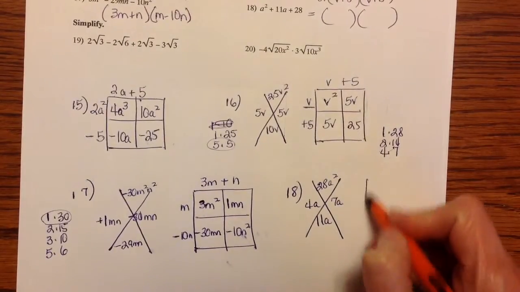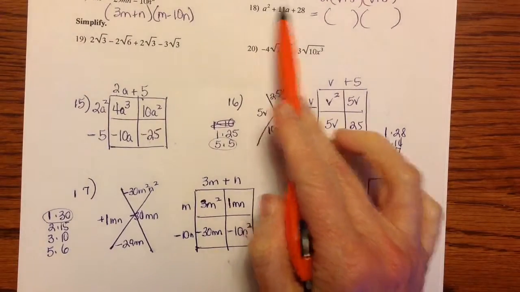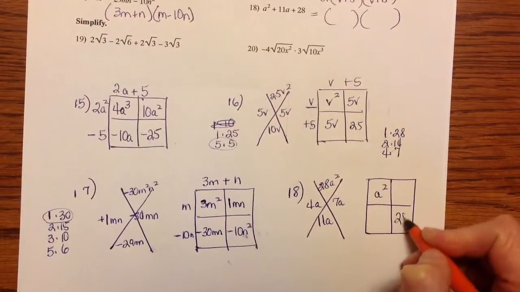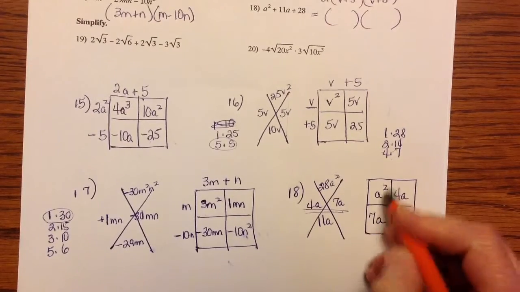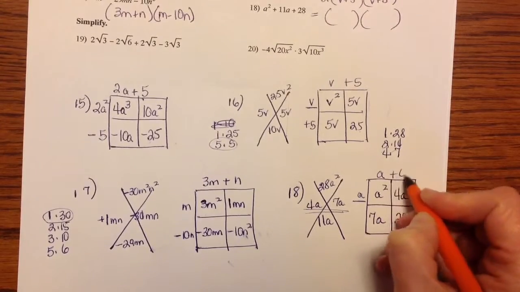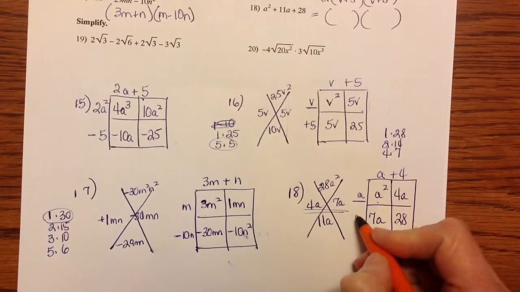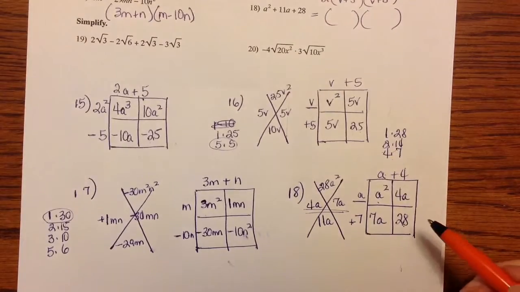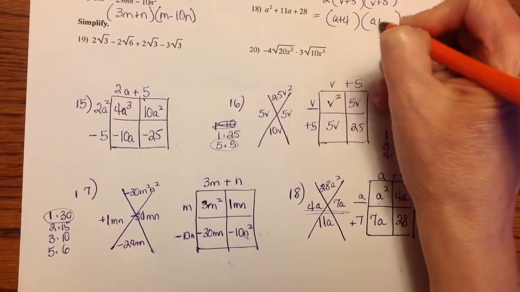So we'll make the box. You want to go back to your original problem to get the first and last term. So we've got a squared, and we've got 28, and then we're going to replace the 11a with the 4a and the 7a. Okay, the GCF across the top is a, which leaves me an a here and a 4 here. If I take a away from 7a, I have a 7, that's positive, and I can check it. 7 times 4 is the positive 28. So my two binomials are a plus 4 and a plus 7.